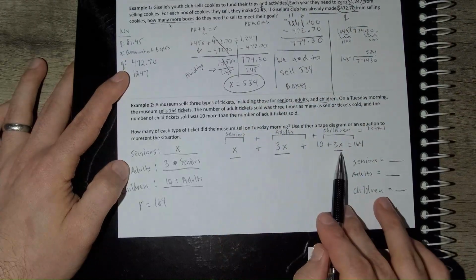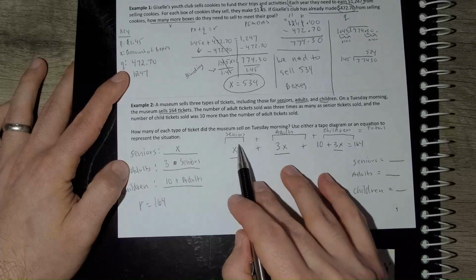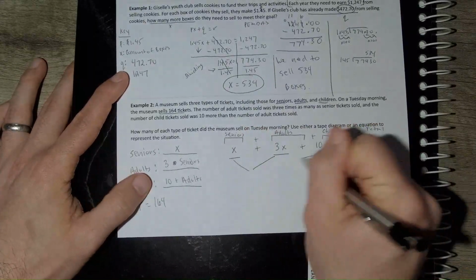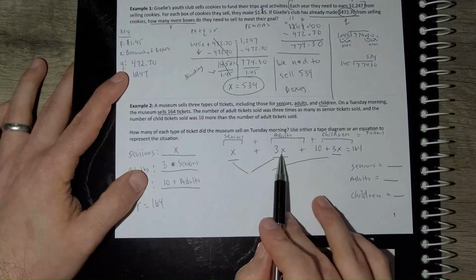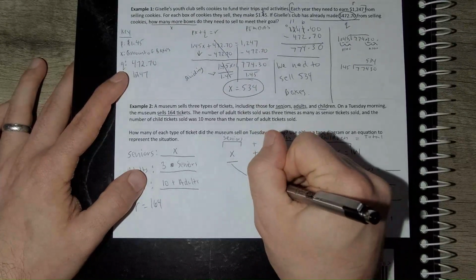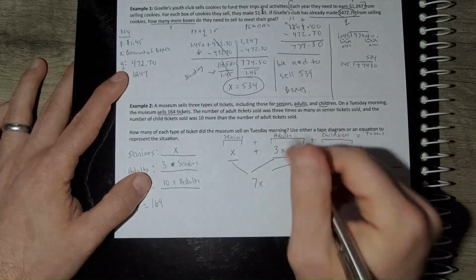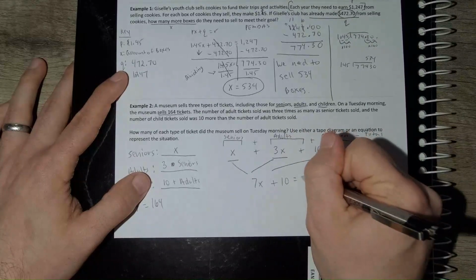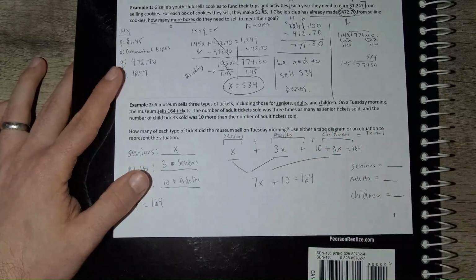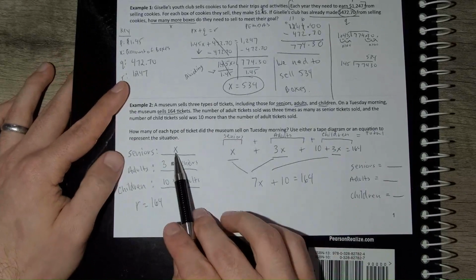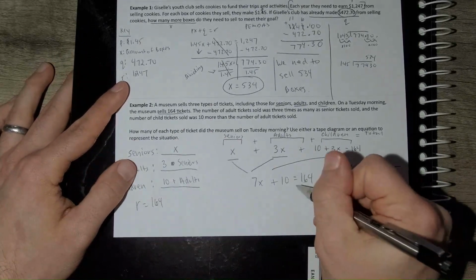They all have the variable x with an invisible exponent of 1. So I can combine x plus 3x, which is 4x, and then 4x plus 3x, which is 7x. Bring down my plus 10, and that is equal to 164. And so now we need to solve for x. What do we get when we get x? Well, we get the number of seniors that bought tickets.